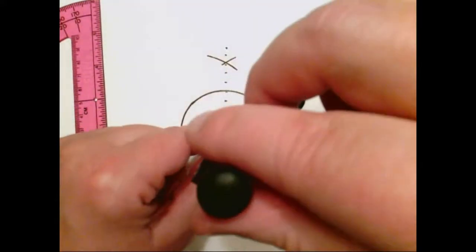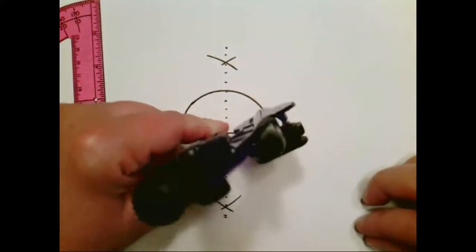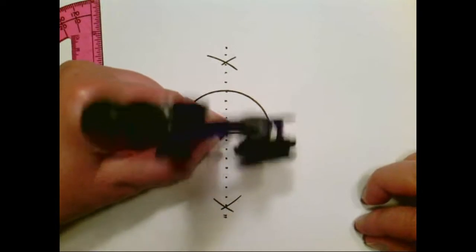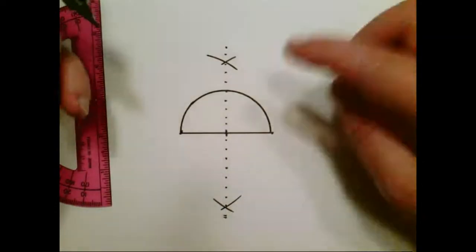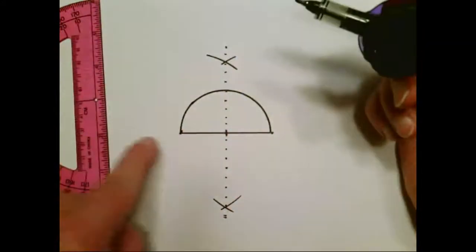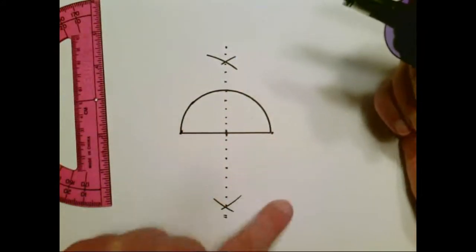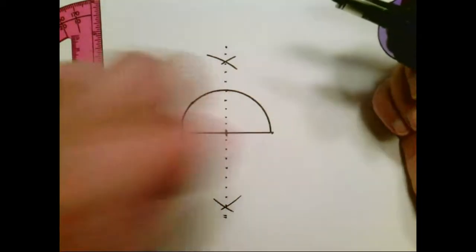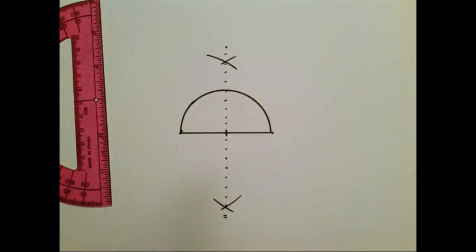There we go. To right there, and we have our semicircular arch. The columns that support that would be down here, but we're not drawing the columns, we're just drawing the arch.